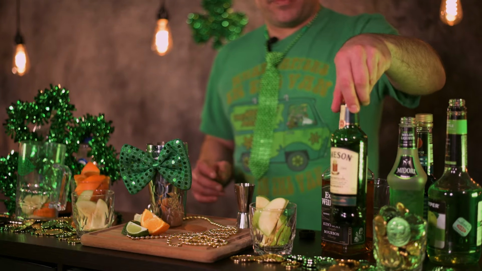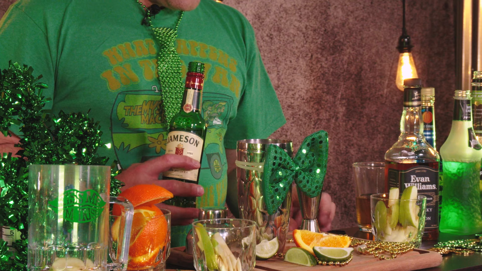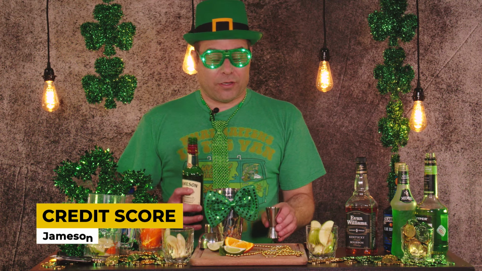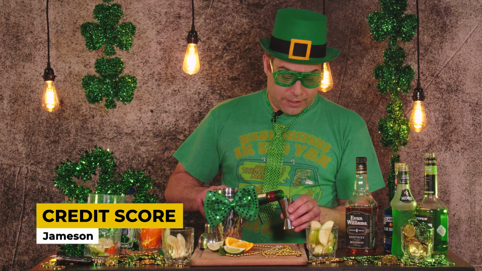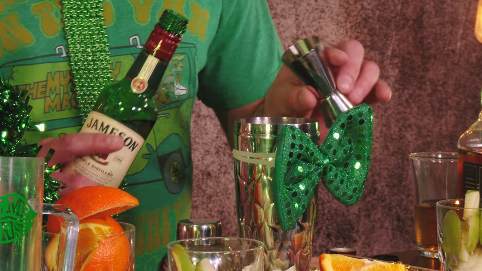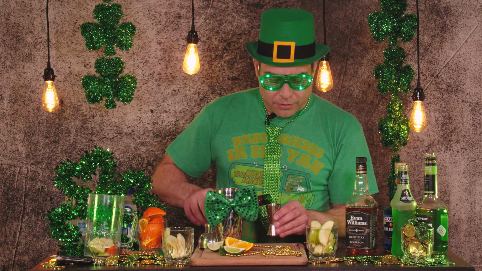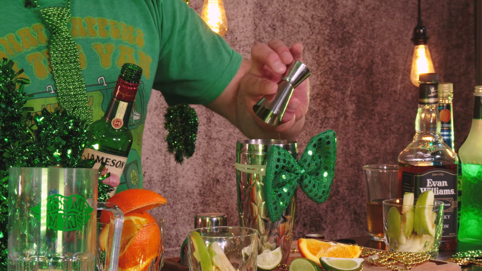And then we're going to move on to an Irish whiskey. In this case, we've got a Jameson, and this is gonna be representative of credit score. And man, do I need a shot of Jameson after looking at mine. All right, so we're gonna do 2 parts in here as well. So it's all equal parts so far between the liqueur, the Midori, and the Jameson.